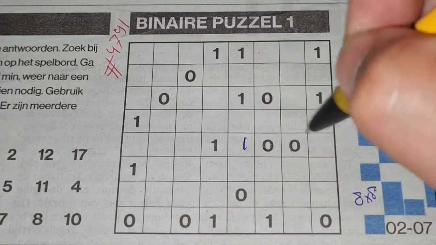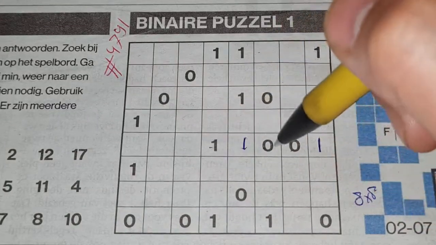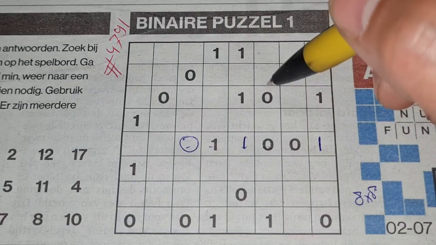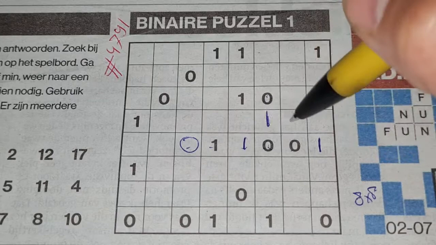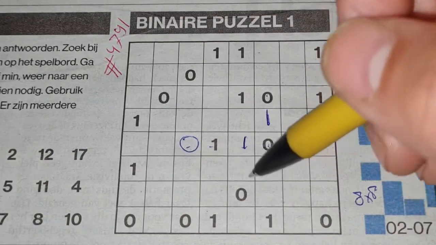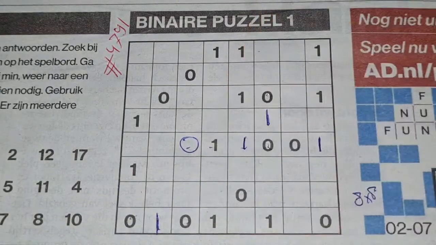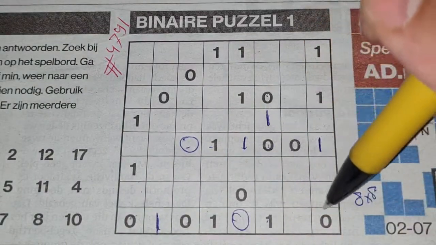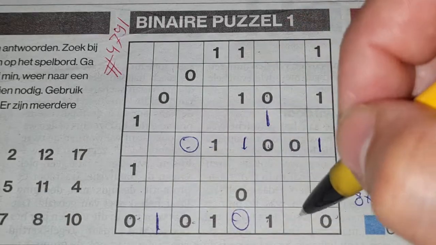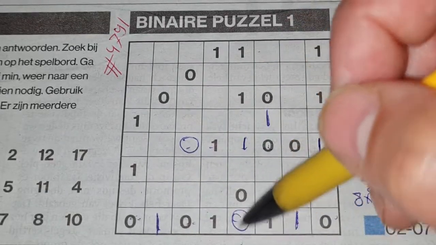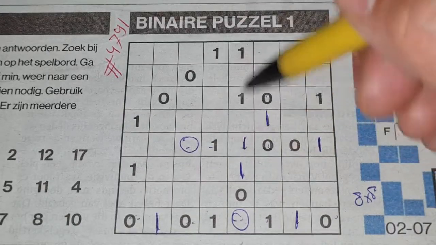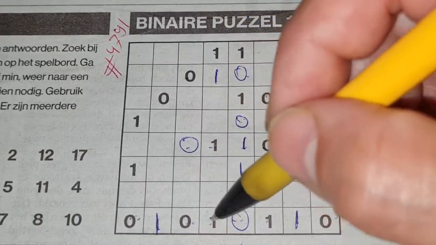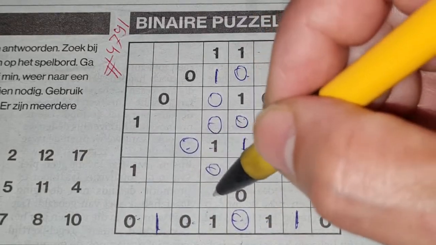Double O, here one, there one. Double one, here no, there no. Between two O's comes a 1. Between two ones comes an O. 4 O's we have here, so the rest are ones. Double O, here one, there one. 4 ones we have here, so the rest are O's. Between two O's comes a 1. 4 ones we have here, so the rest are O's.